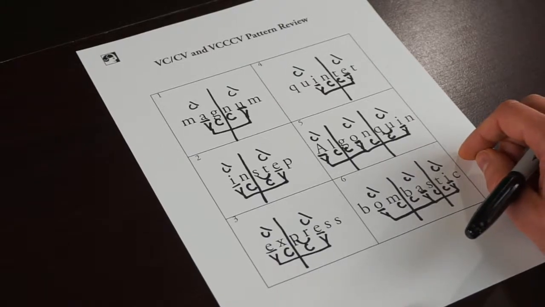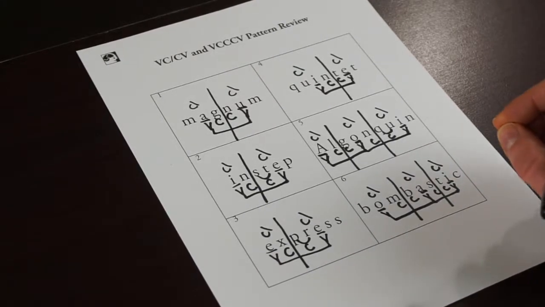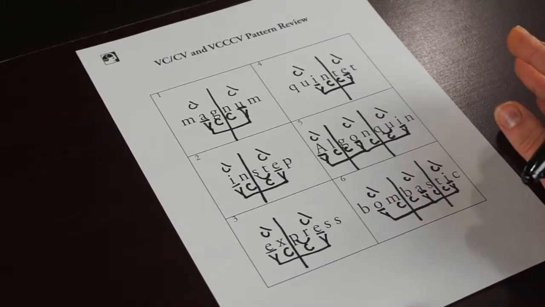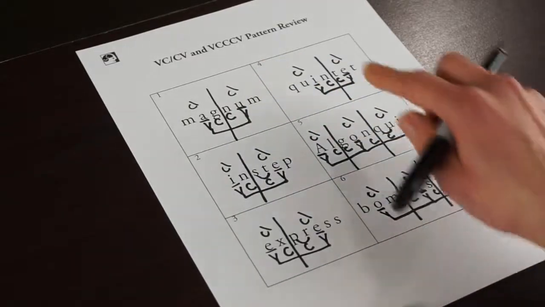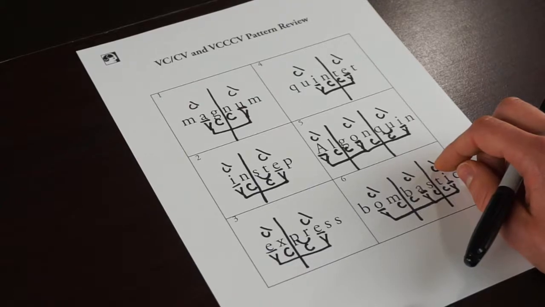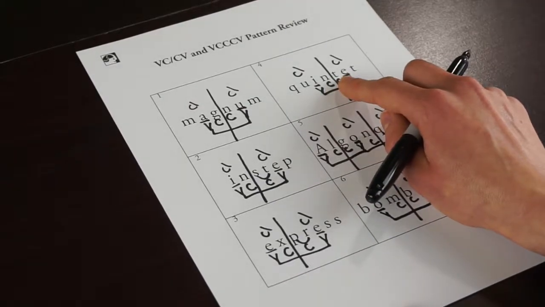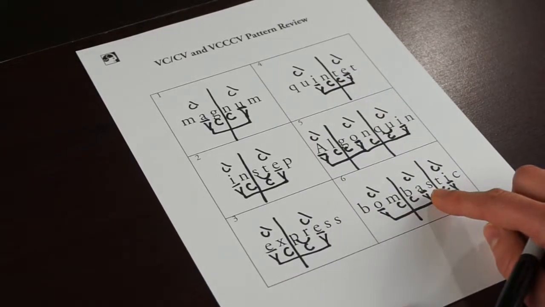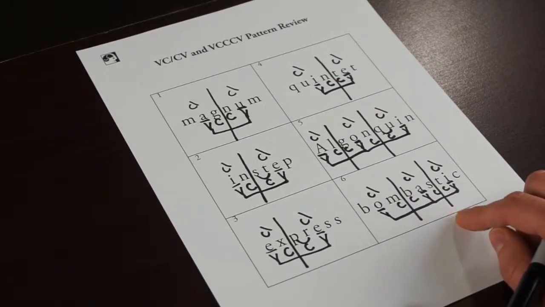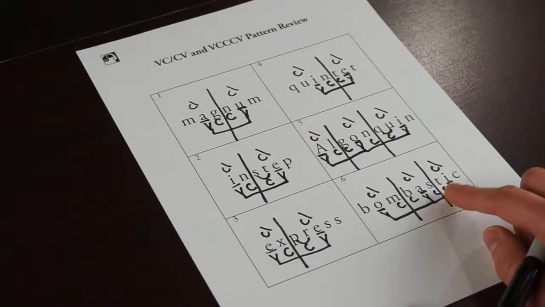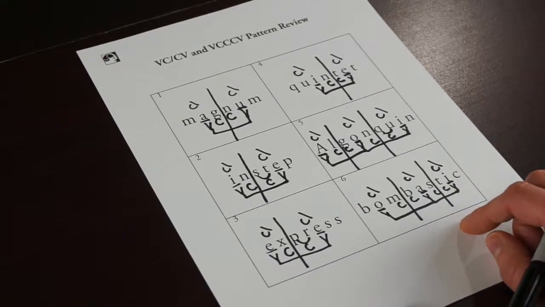The second thing I want to point out is that just because something is a blend doesn't mean that you have to scoop it. For example, in word number 4, NT could be an ending blend, but we don't need to scoop it because there's only 2 consonants. We only scoop if there's 3 or more. The same thing with the ST down towards the end of word number 6. Yes, ST is a blend, but we don't need to scoop it because there's only 2 consonants and I can have 2 consonants on that bridge.